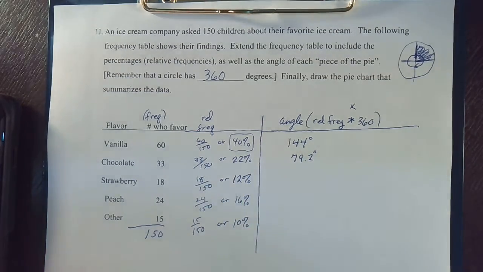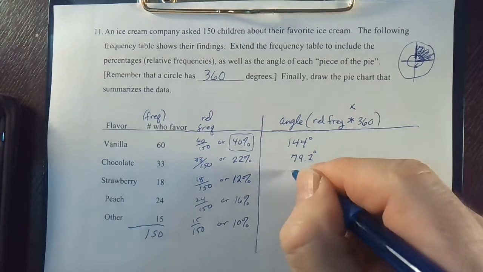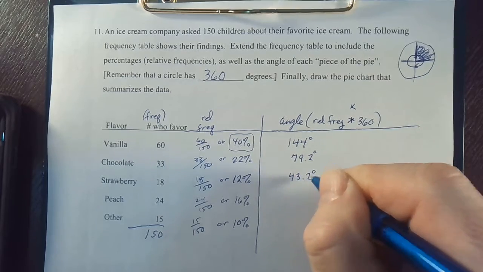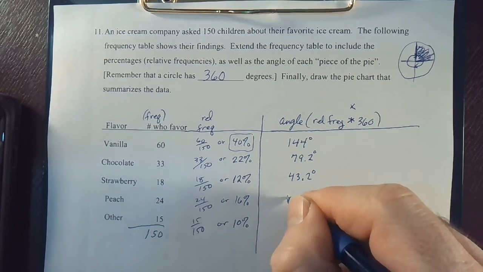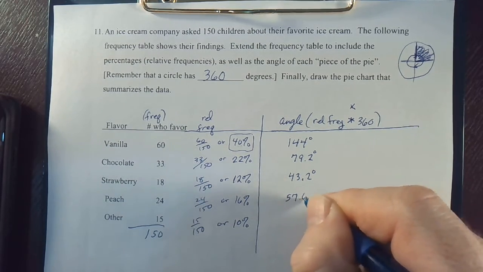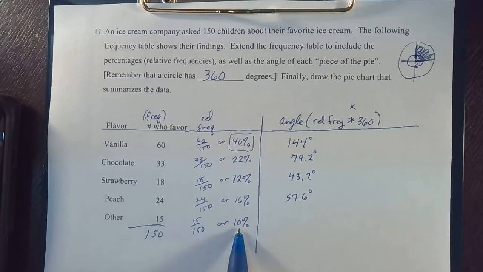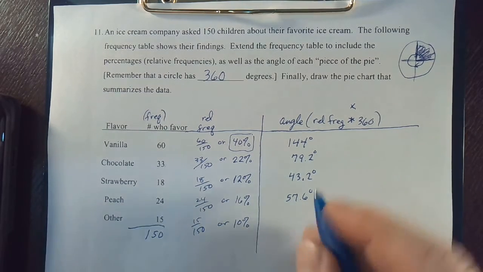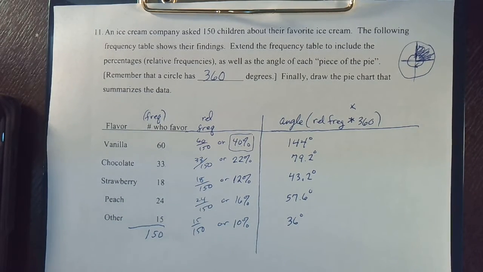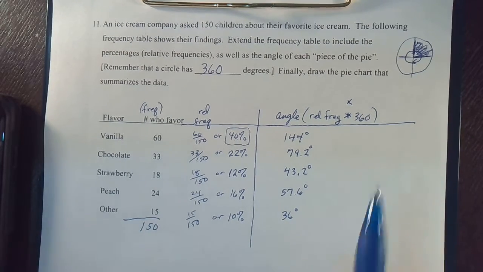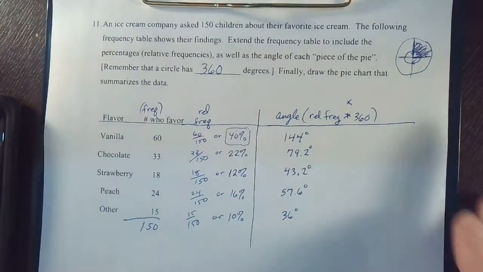12%, 0.12 times 360. So that is 43.2 degrees. 16%, 0.16 times 360. That's a 57.6 degrees. And then finally, 10%, I know 10% of 360 is 36 degrees. Okay. All right, so now we're done with all of the data.